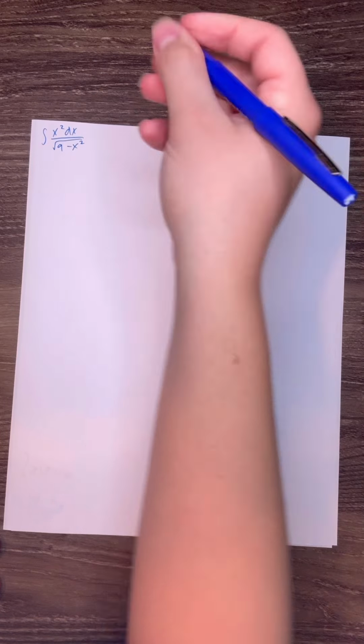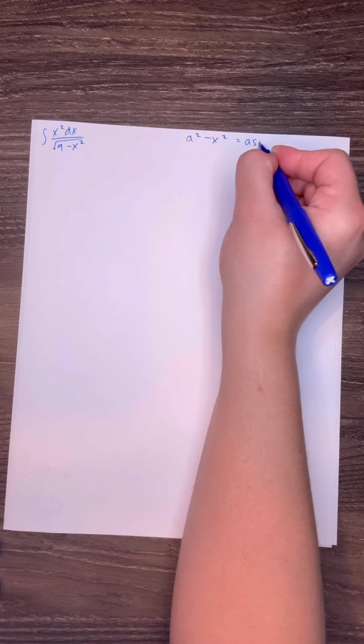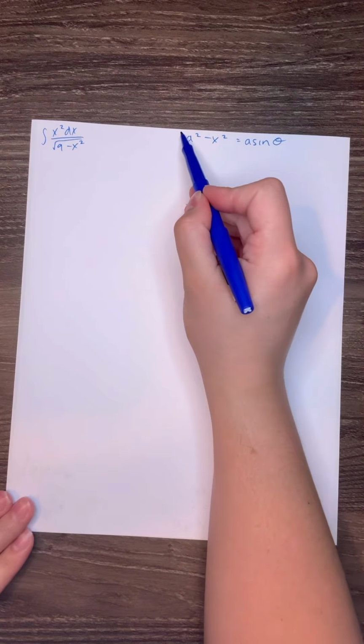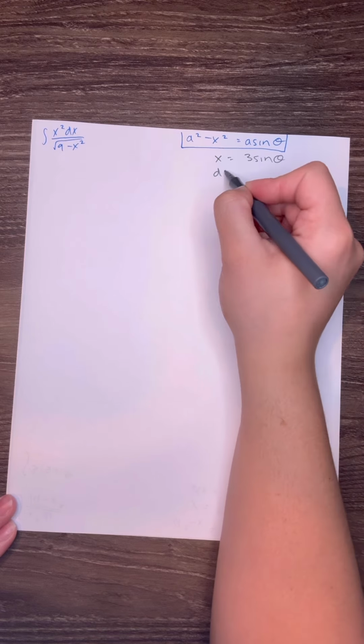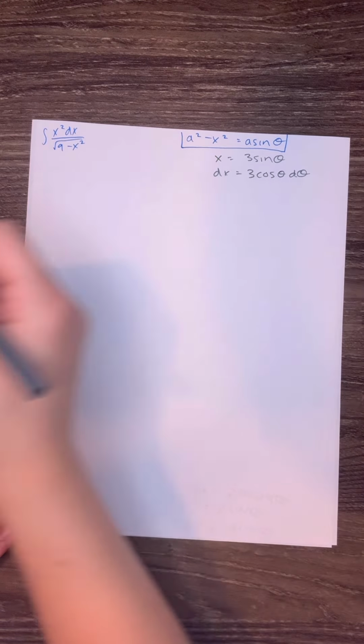Let's solve this integral: the indefinite integral of x squared over the square root of 9 minus x squared dx will be solved using trig substitution. The trigonometric substitution rule we'll use here is when we're dealing with a squared minus x squared, we'll set our x value equal to a sine theta.